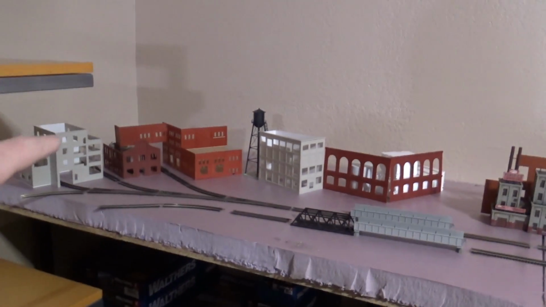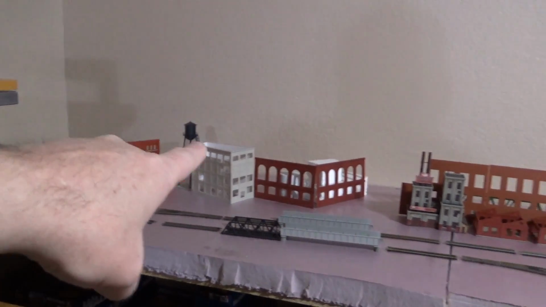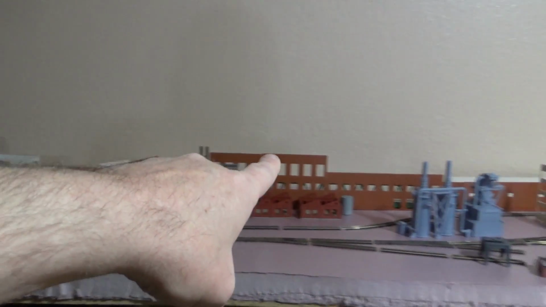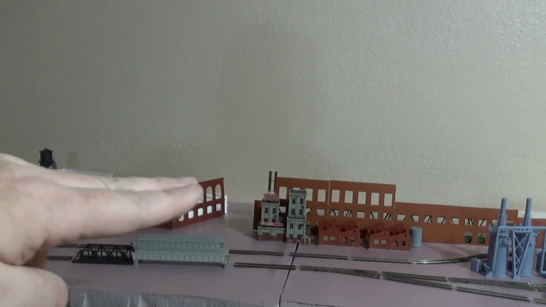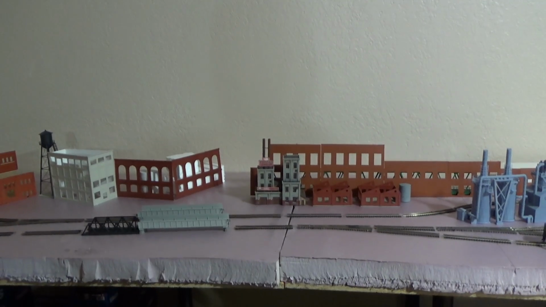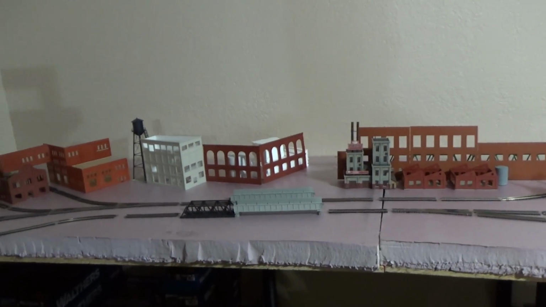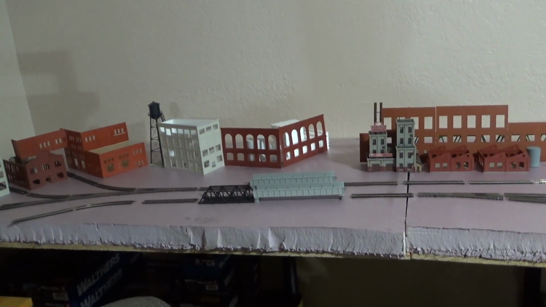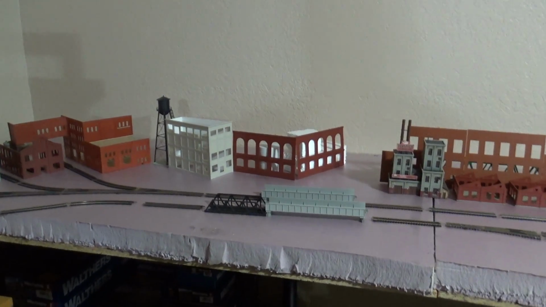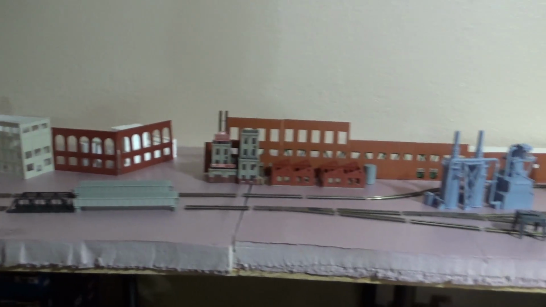Now there will be a second level right up there in the back that is the city, and all the track on that level will be buried in the concrete, so the trains will be running right down the middle of the roads.